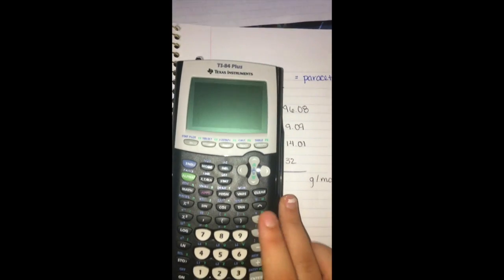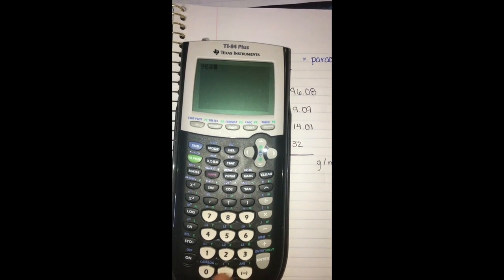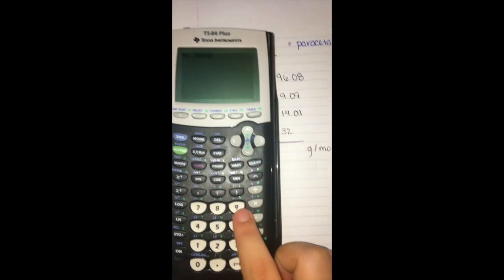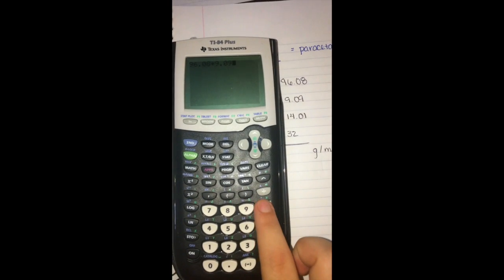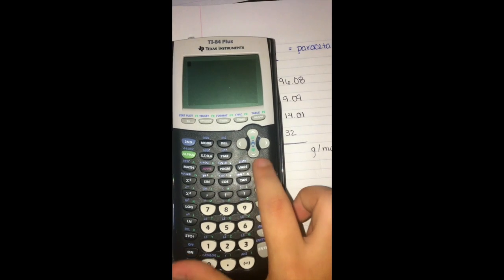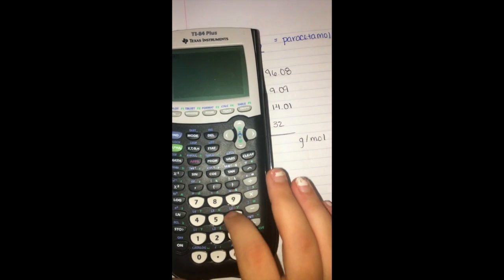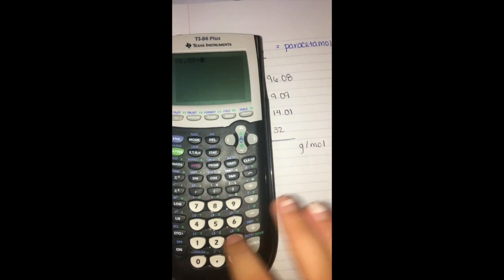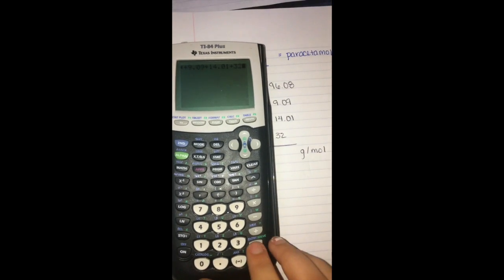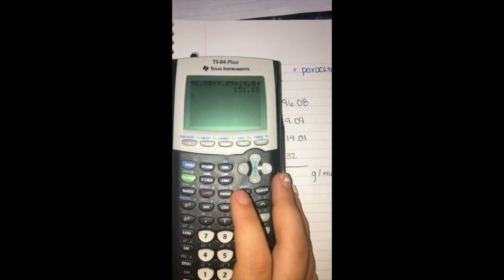We're going to take our calculator and do 96.08 plus 9.09 plus 14.01 plus 32. It gives us 151.18.